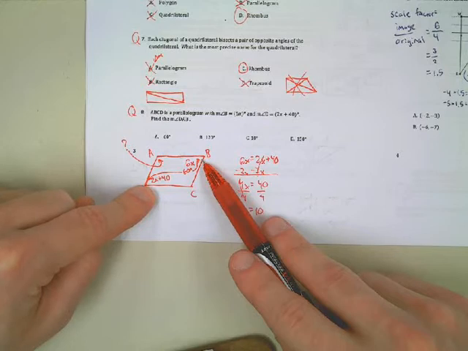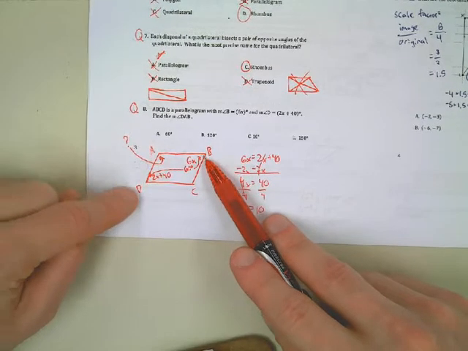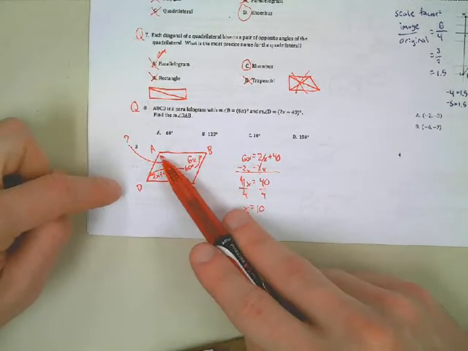But we're not interested in angle B or angle D. I need to know what angle DAB is. I need to know this angle right here. How can I figure that out?